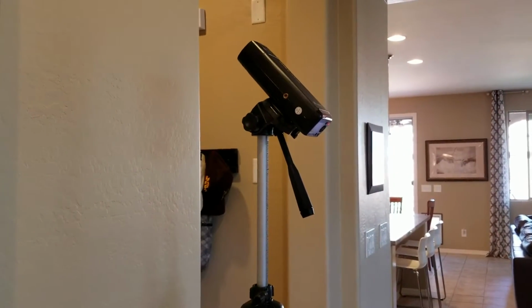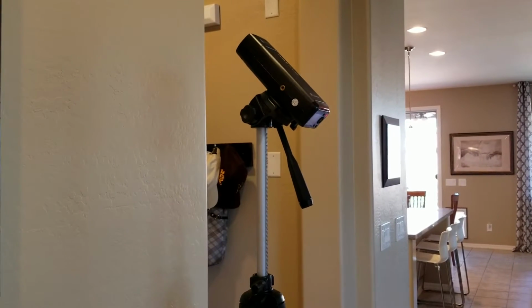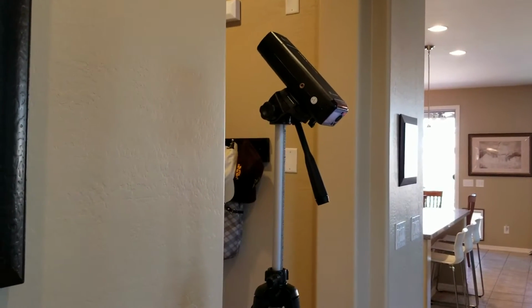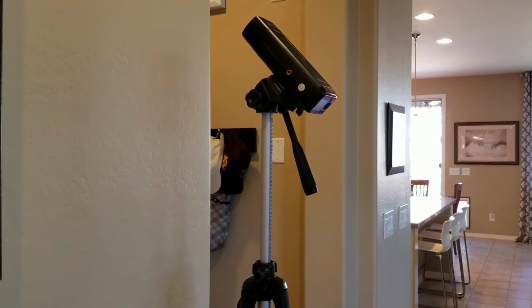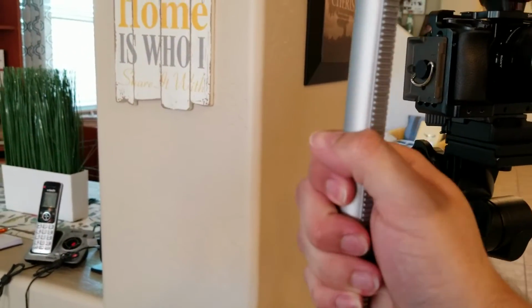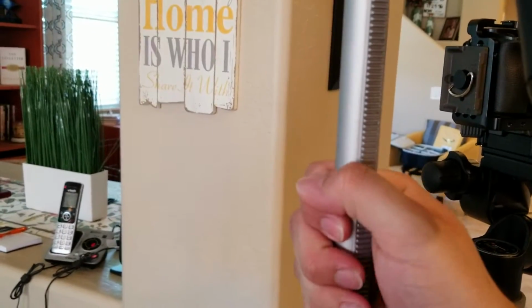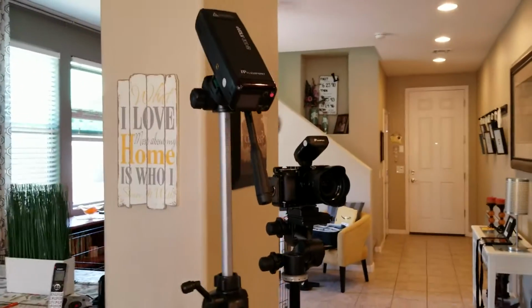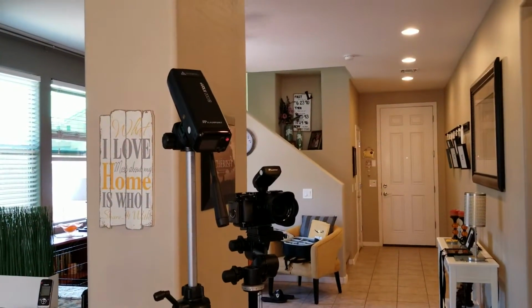So I have a flash right here. It's just the Godox AD200. It's actually the Flashpoint branded version of it, but it's pretty much the same thing. The only difference being the warranty, I think. So let's go ahead and put that right about here. I'm trying to put it behind the camera, but there's a little bit of a chair in the way. So this is kind of what I do first.